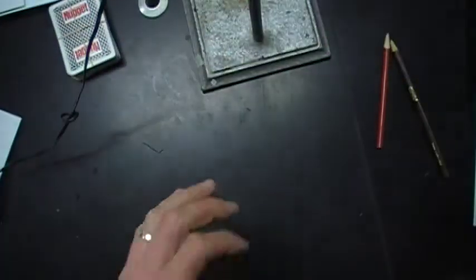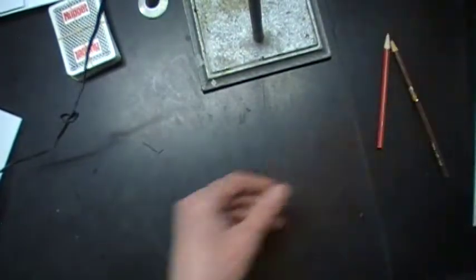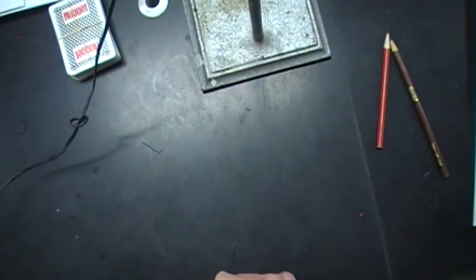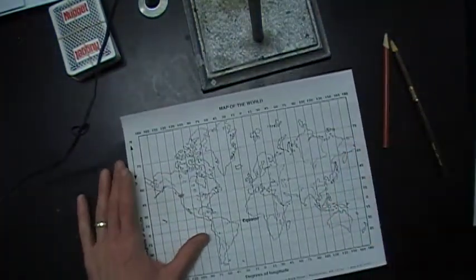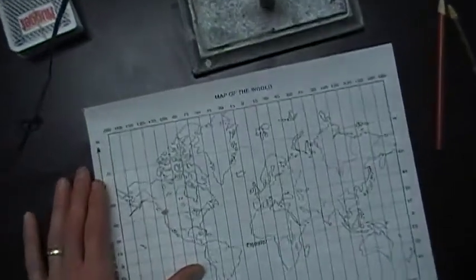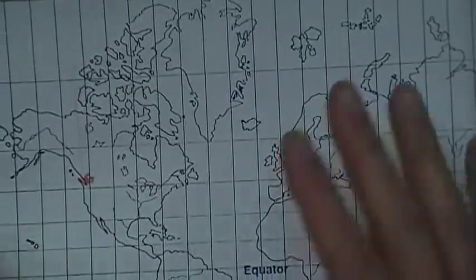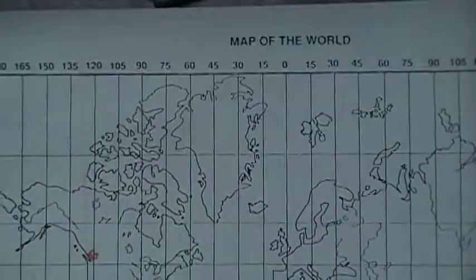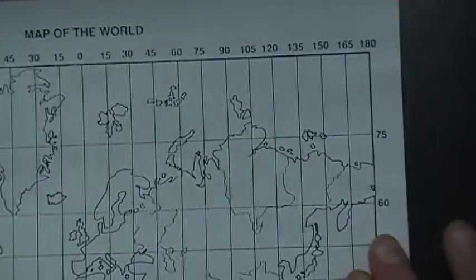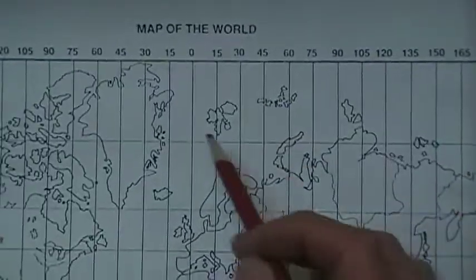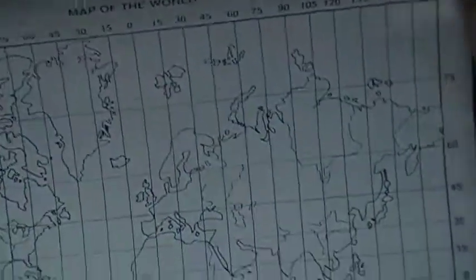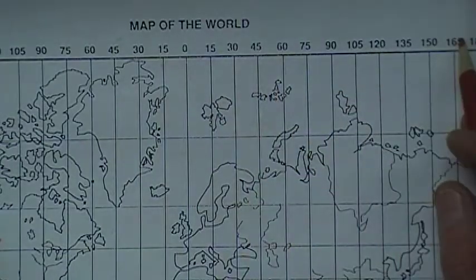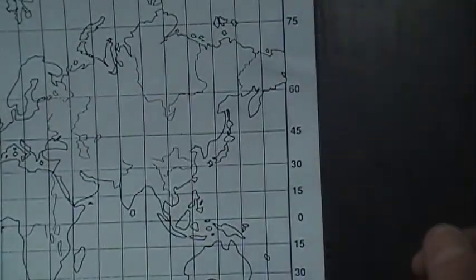Now, the problem is when we go to a flat map, which is what you're going to be working with, we have a problem because it's not a sphere. So what do we do about that? We have to distort the image. If you look at this map, which is the one that you're going to be using, degrees longitude are across the top, and degrees latitude are down the sides.